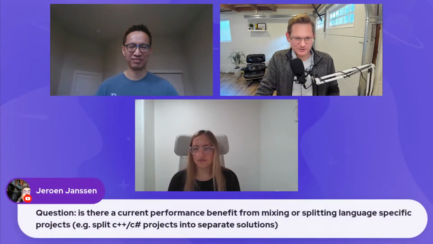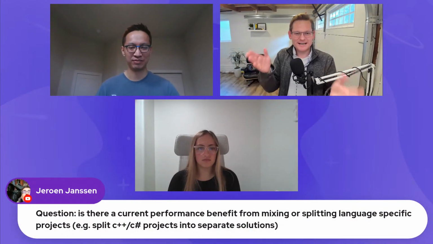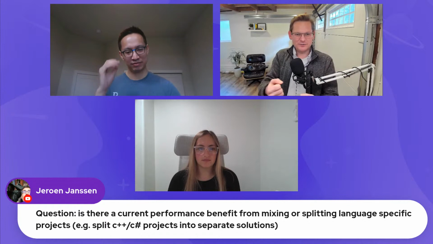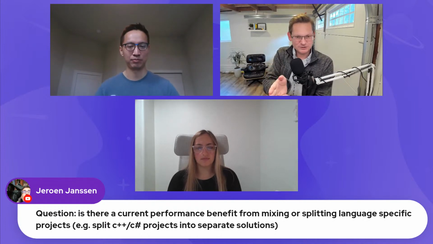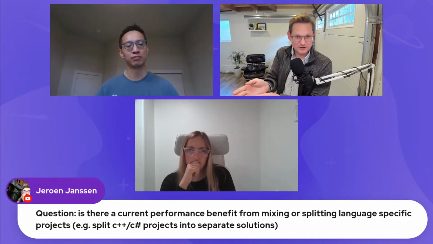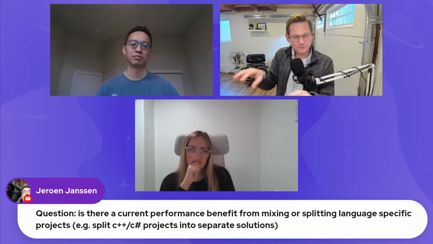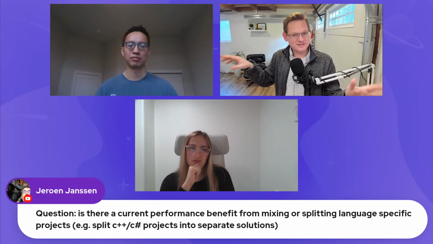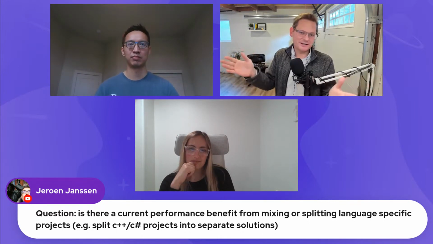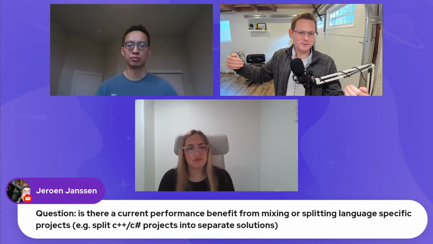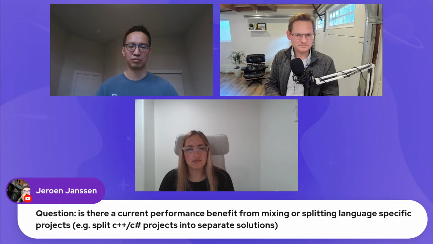Okay, let's see here. Oh, that's an interesting one. Is there any performance benefit in not mixing solutions with, let's say, C++ and C# projects, different types of projects? What if you separate them? Does that do anything other than making each part smaller, by not mixing different languages?